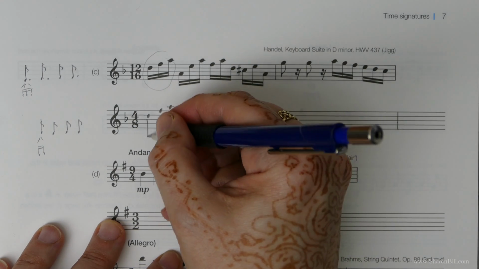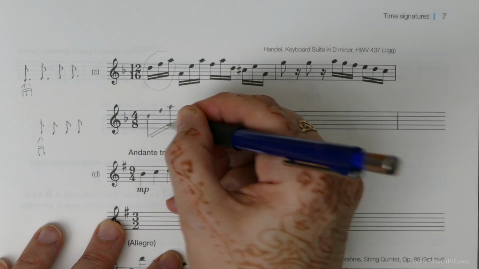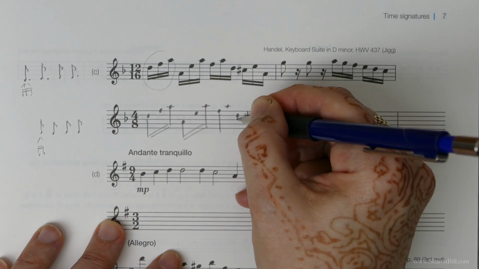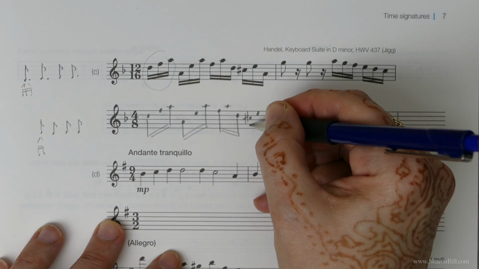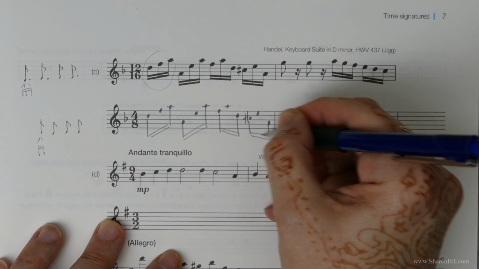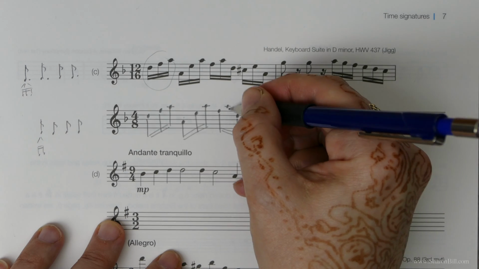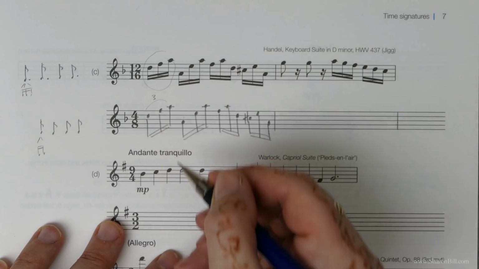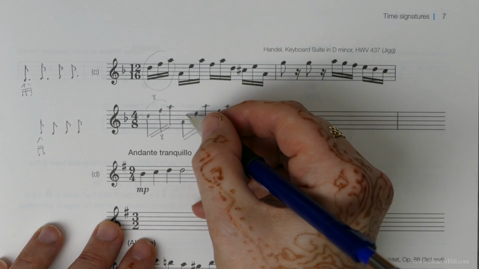There we go. There's our group of 3. Just sort of get the note heads and stems in whichever order you like. And then you can either bracket it with the 3 there, or you can just write the 3 underneath.